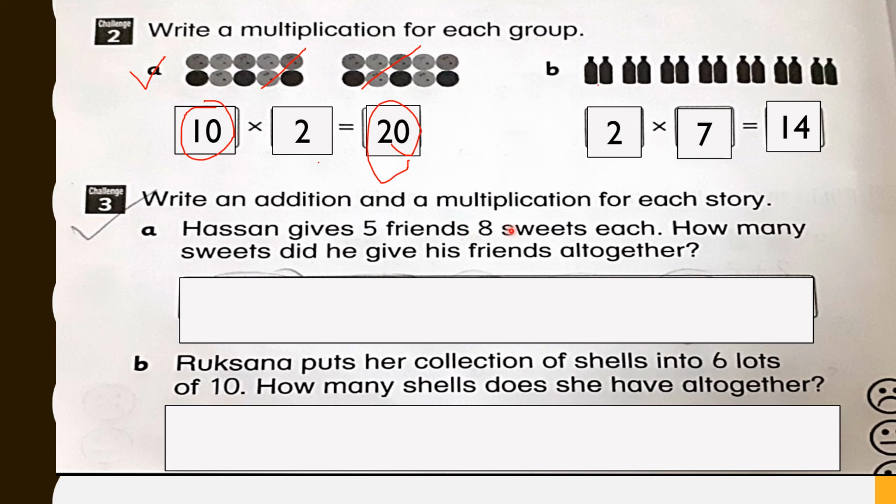How many sweets? 8 sweets each. That means each friend he gave 8 sweets. So 5 groups of 8. So I will do 8 plus 8 plus 8 plus 8 plus 8, for 5 times. The answer is 40. And 5 times 8 is also 40. This is the way you will be writing it.